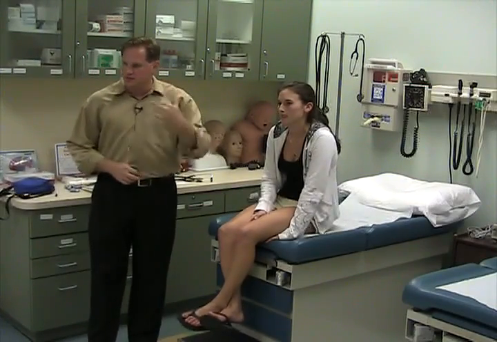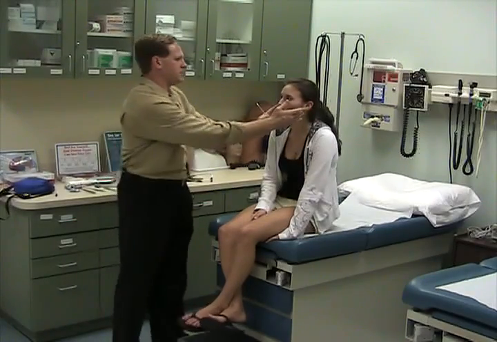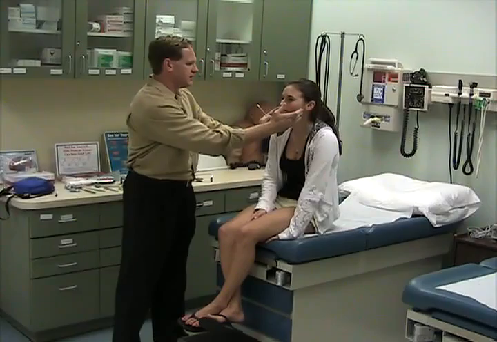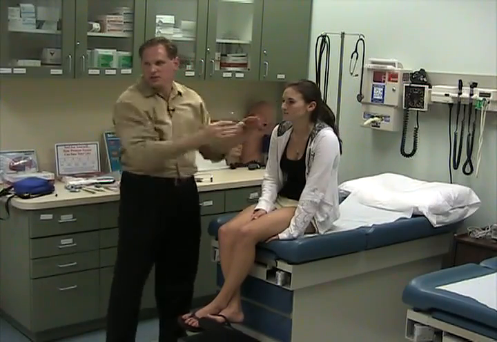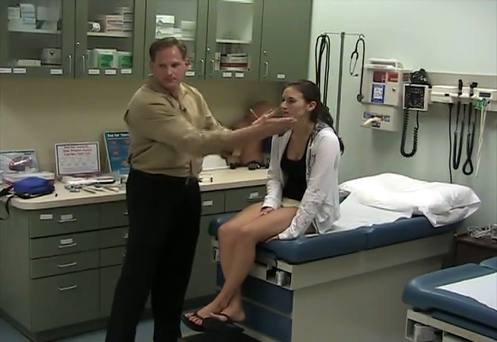In addition to the feeling on the face, you can also do the masseter. So you can palpate the masseter and bite down, and you can feel the strength of the masseter. You don't want to put your hand in the mouth and clamp down. That would be bad. So put your hands over the masseter and ask her to bite down.